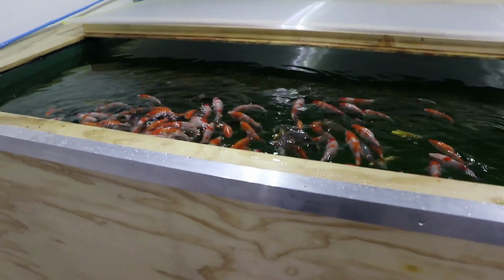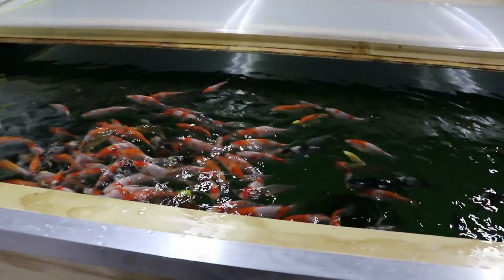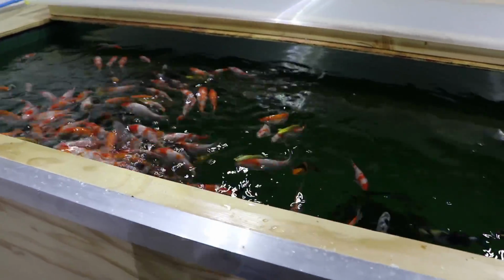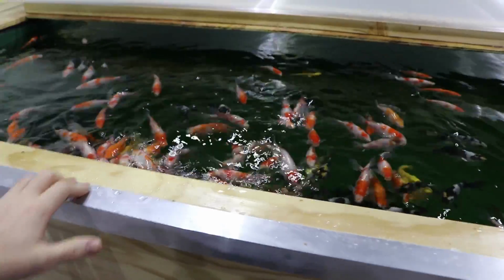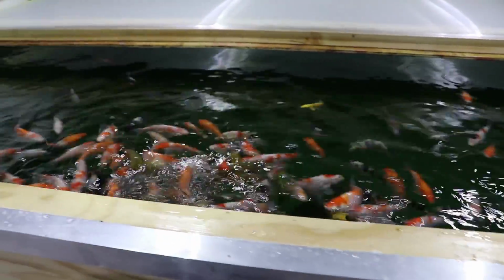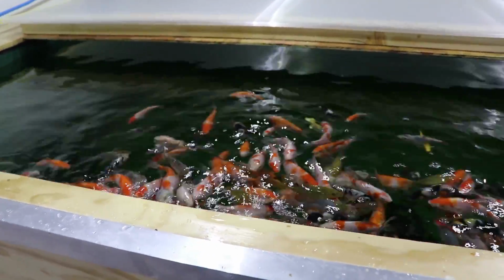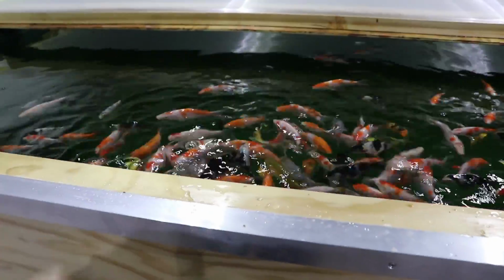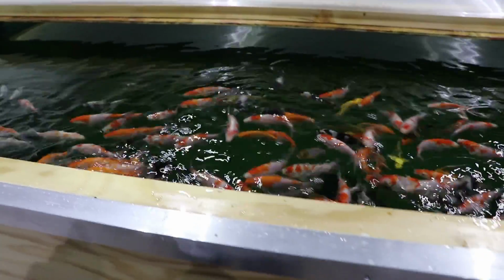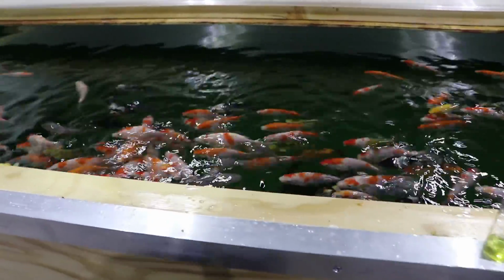But the biggest problem with nitrite is the fact that it actually takes the position of oxygen in the fish's bloodstream and doesn't remove itself from the bloodstream. So what happens is it reduces the fish's ability to process oxygen and breathe, basically.